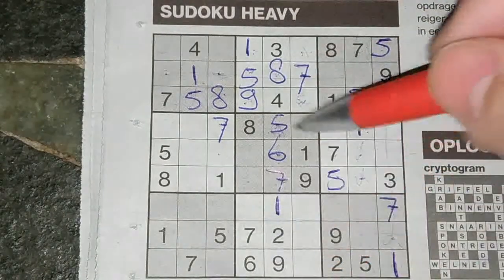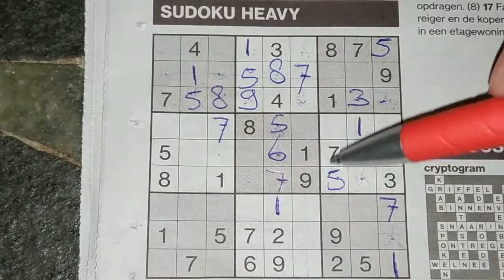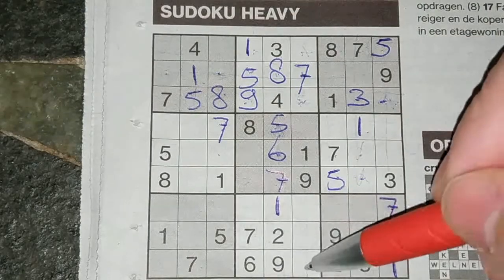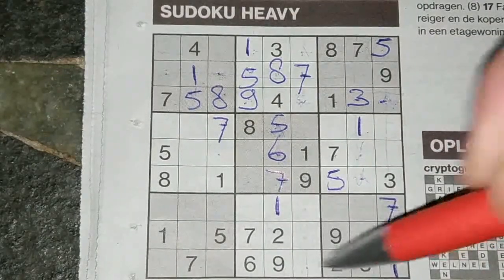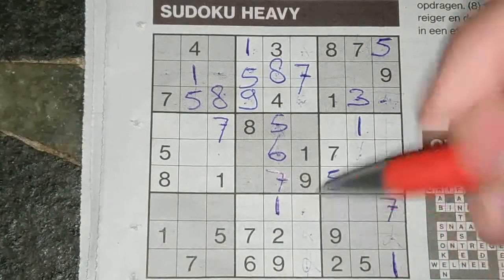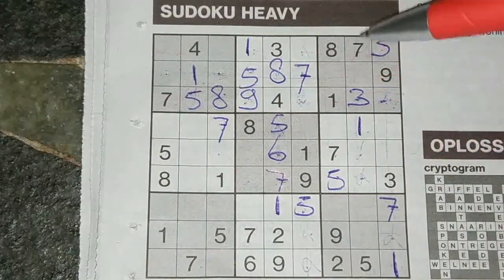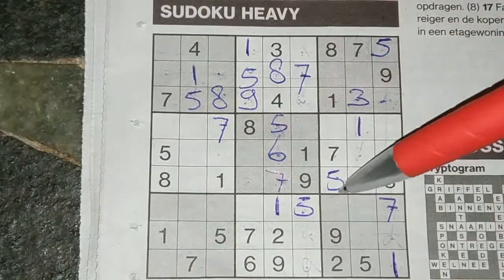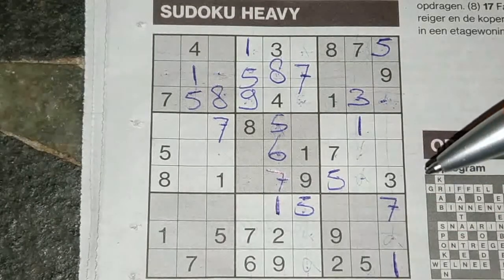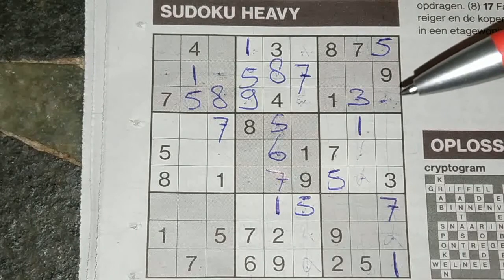5 in this column, 5 in the middle column, so on the column next, the only 3 places for a 5 is here, here or there. But I see here 5, no 5 there. I see there 5, so no 5 there. Only place for the 5 should be there. And all the 5s are used, I can see. Yes, so the 1s are used, the 7s are used, and the 5s are used.